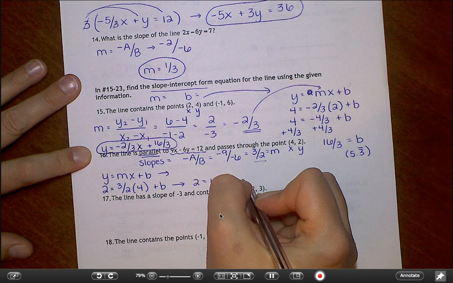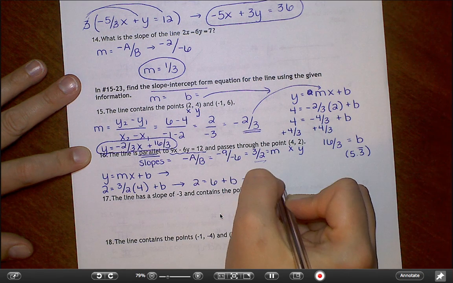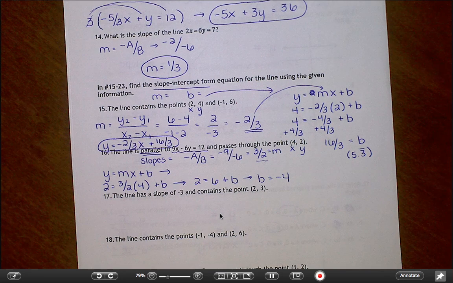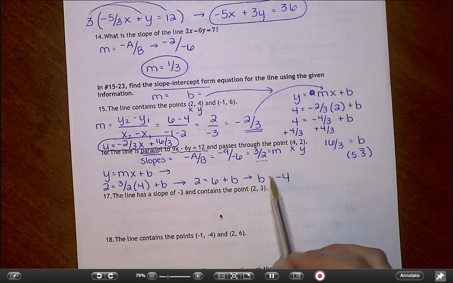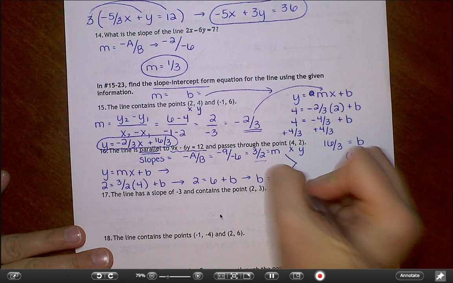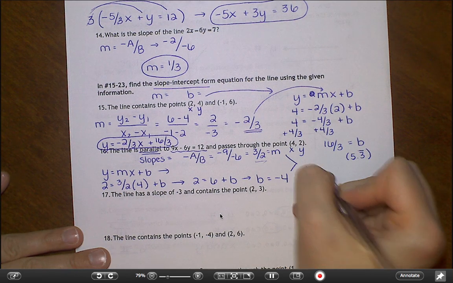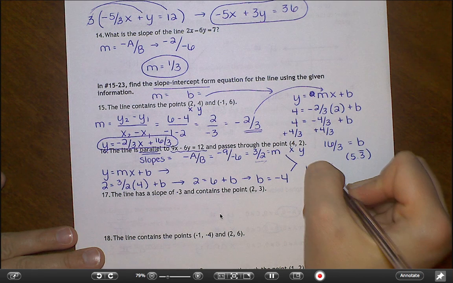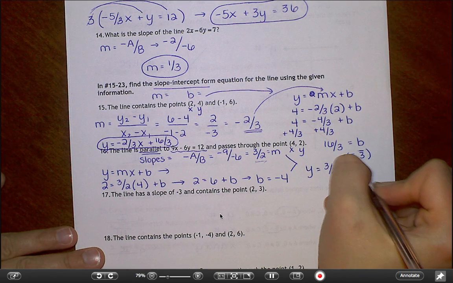And then I'm going to subtract that 6, and I get b equals negative 4. And so for my equation, now I'm going to go back and use my m and my b that I found and say y equals 3/2 x minus 4.